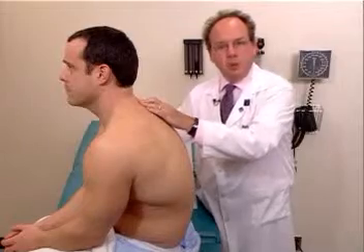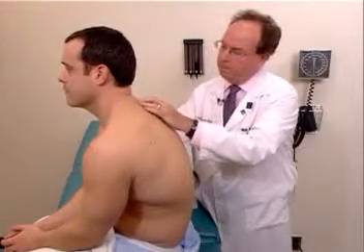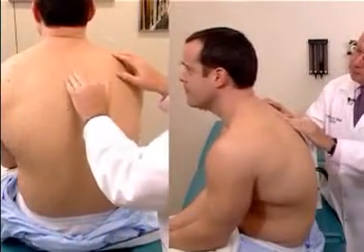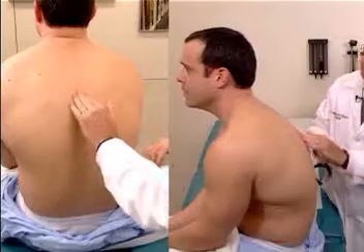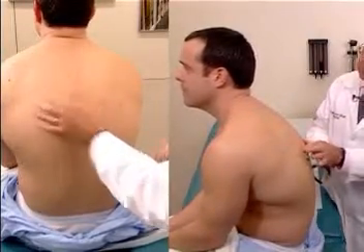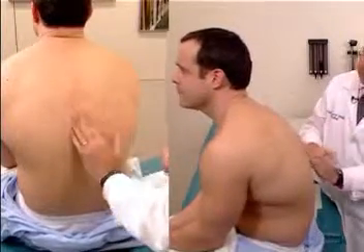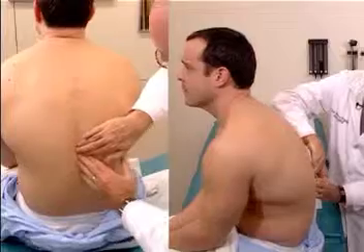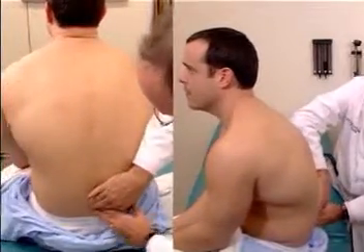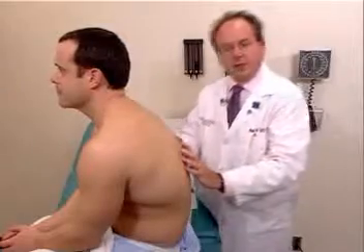First, we want to determine whether or not there's any tenderness along the vertebral column. Mr. Johnson, is there any tenderness here? No. Here? No. And as I move down your spine, any tenderness here? No. Down here? No. Notice I stopped over here.